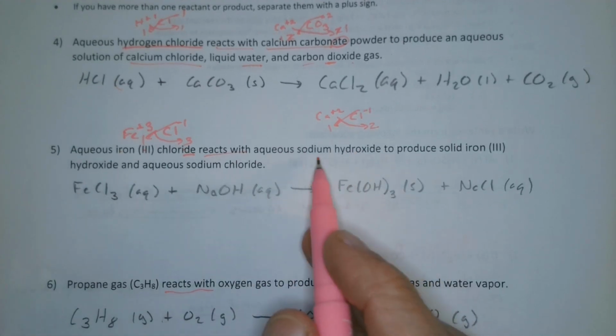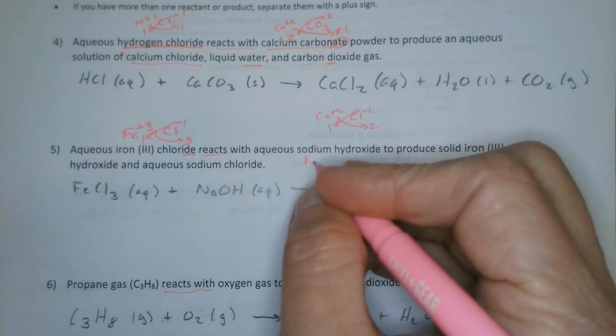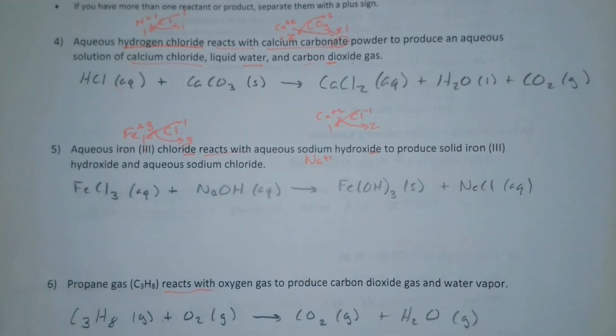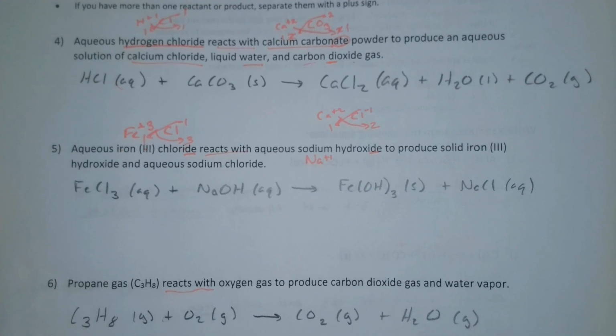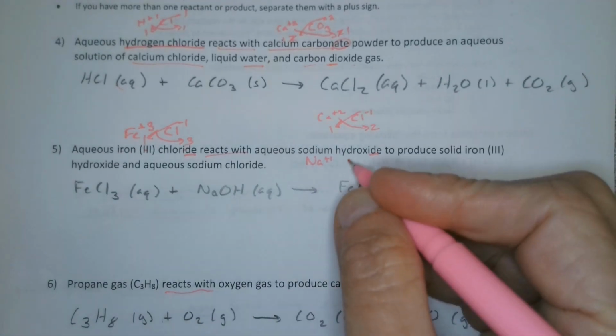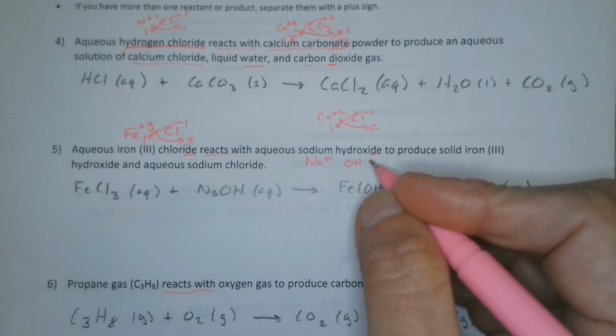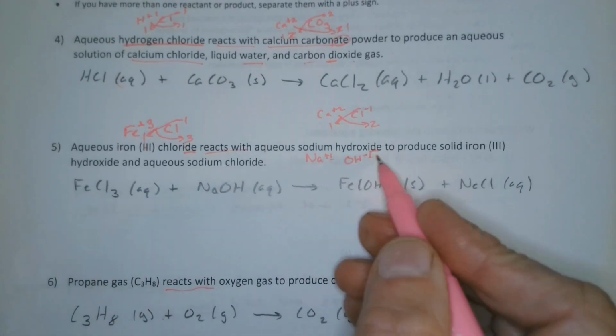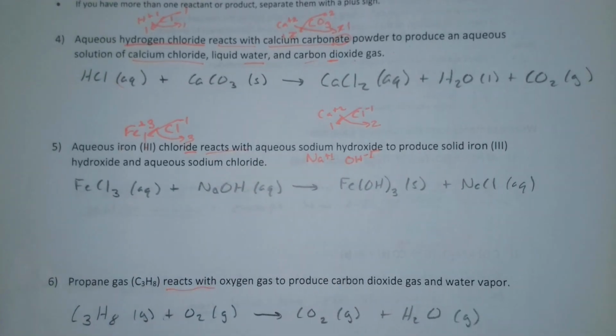Aqueous, AQ, sodium hydroxide. Sodium's in group 1, so it's a +1. Hydroxide is that one polyatomic ion that you're very likely to see that has the IDE ending. It is OH. It's on your table of polyatomic ions. It's a -1. We have a pair of 1's here, so it's just NaOH.